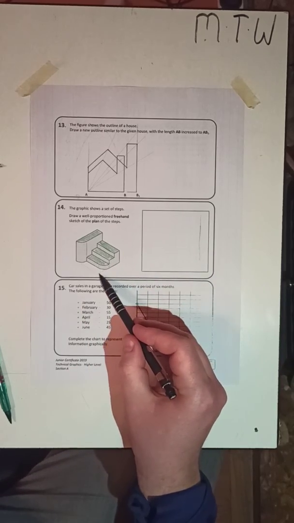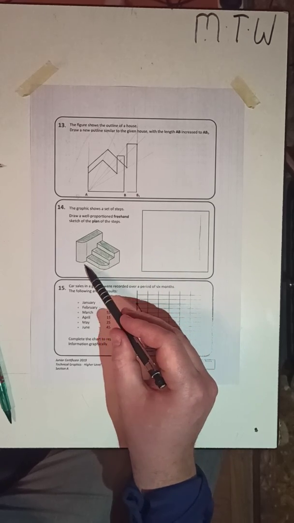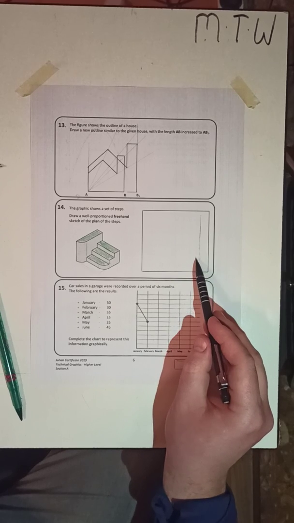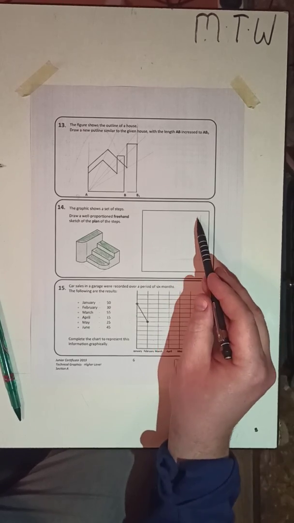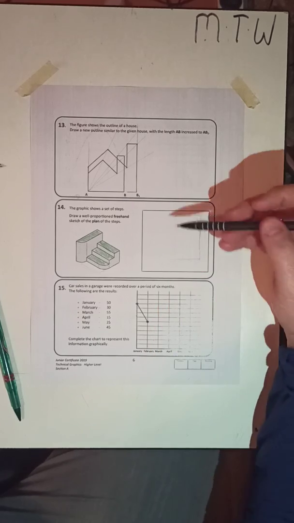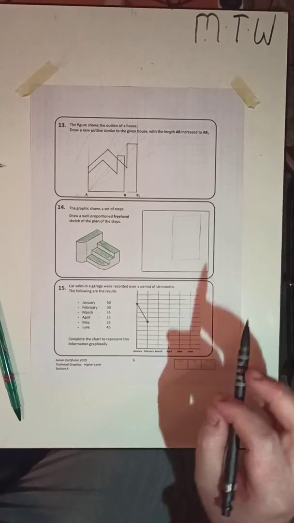So the length of that, it's the length going down this way. This bit is shorter, so it's not a square, it's going to be a rectangle. So I'm going to say about there, maybe something like that. Something there like that. Yeah, I'd be happy enough for that, right?